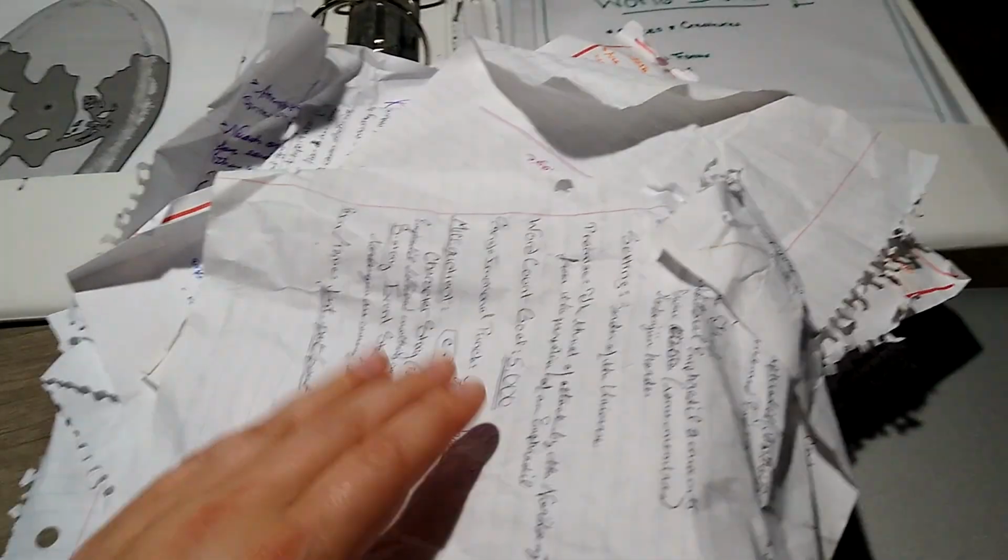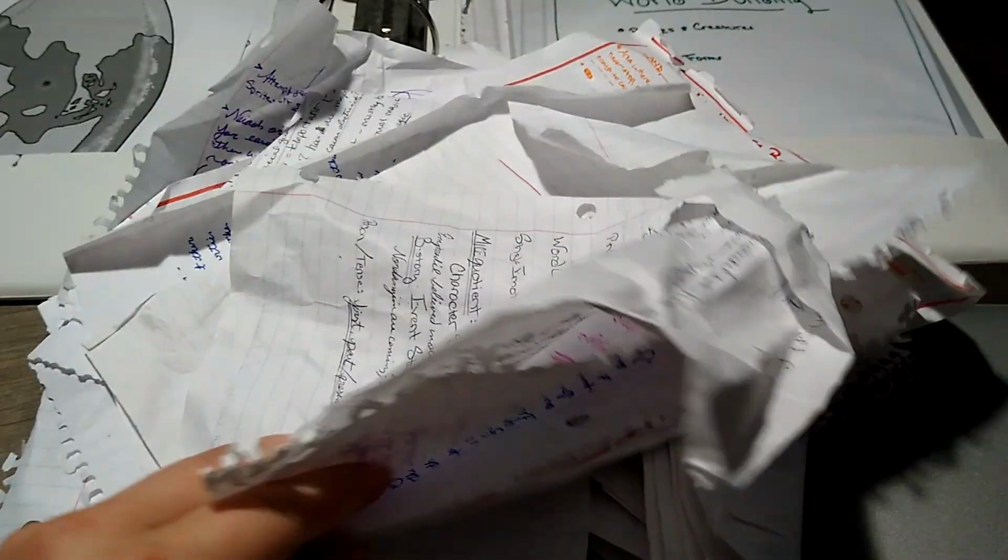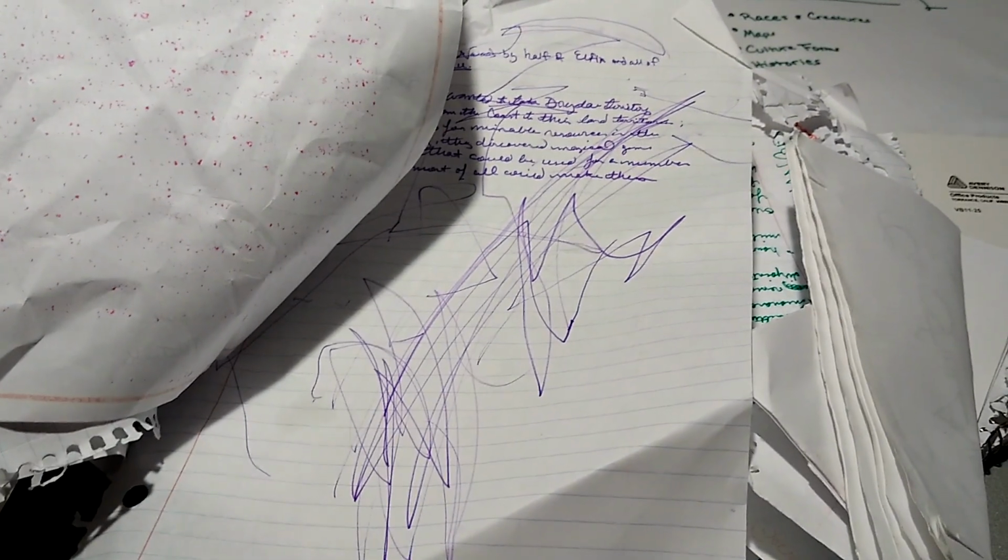Also, for those of you that also have children, be aware, if you leave your notes out, they may end up as artwork, paper airplanes, yeah.